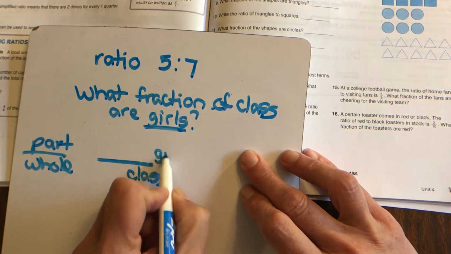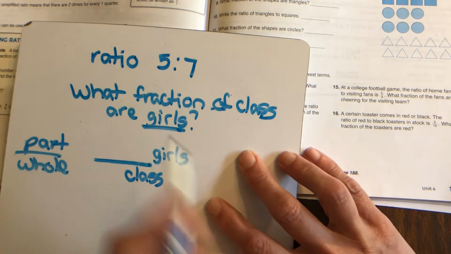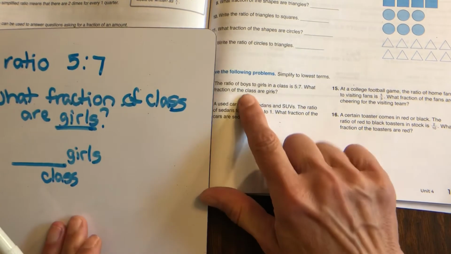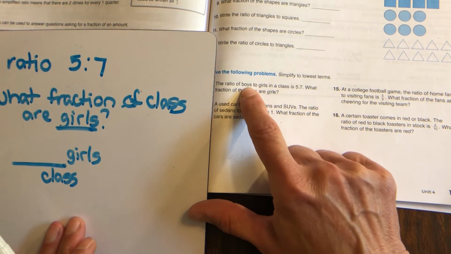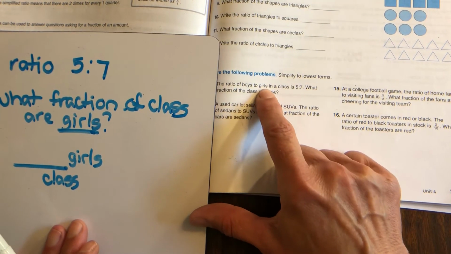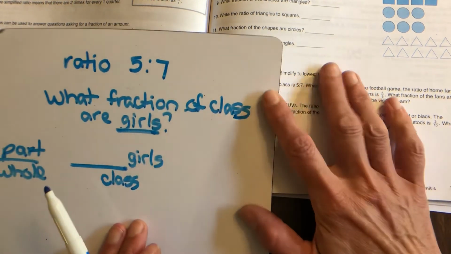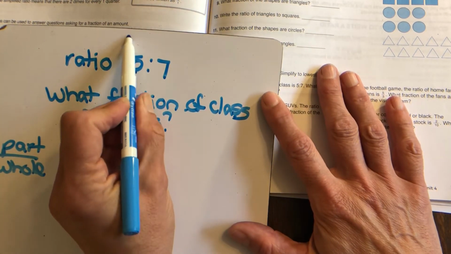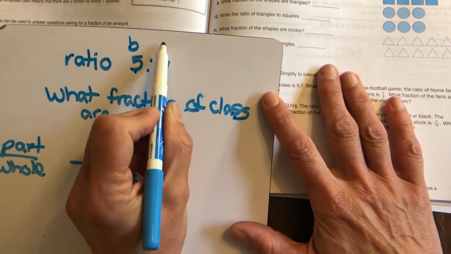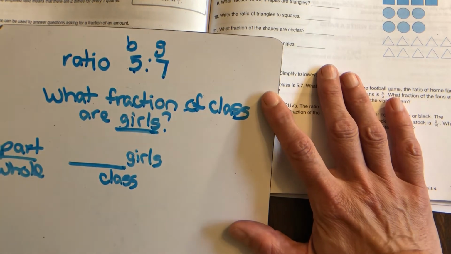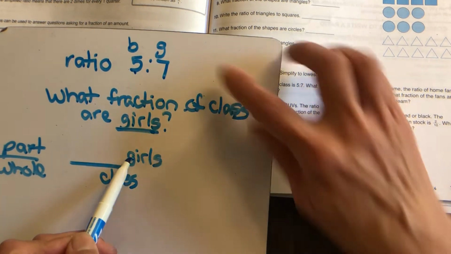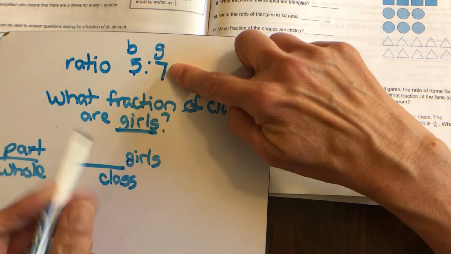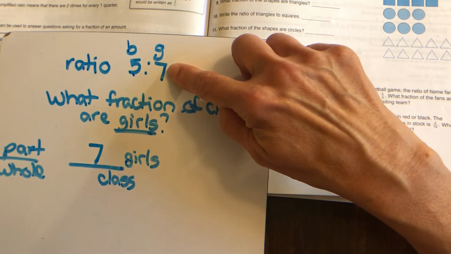So we need the girls on top. Well, now you've got your ratio, and it said your ratio was boys to girls. So you had to make a note of that. So in this ratio, boys was listed first, and girls was listed second. So how many girls are in your class? There's 7, right?